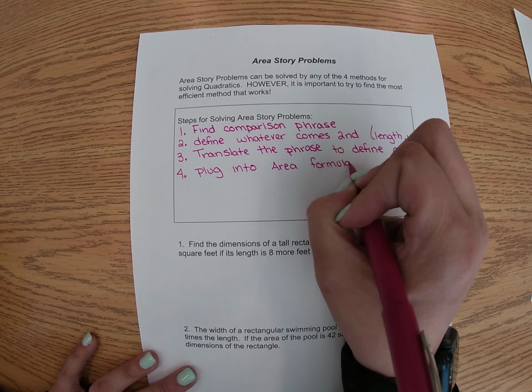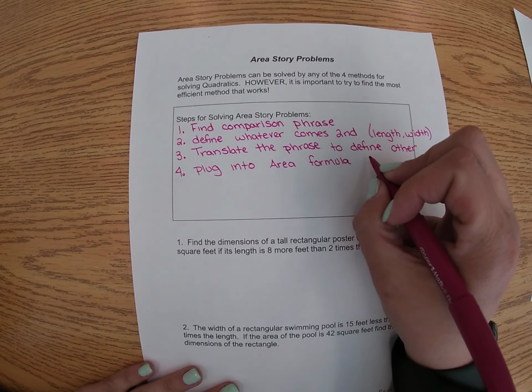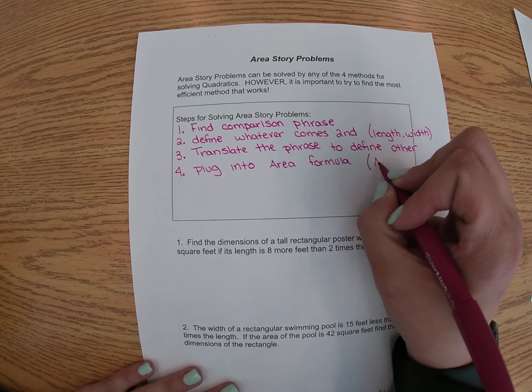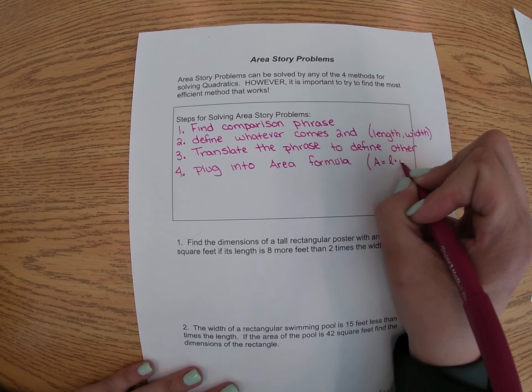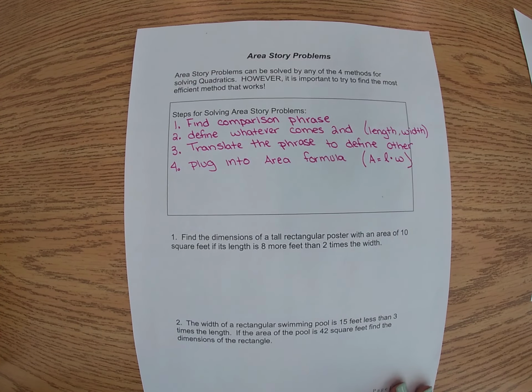Now, technically speaking, this could be the area of any shape. So this would work if it is the area of any shape out there, but everything we're going to be looking at is just going to be involving length and width. And the area formula then is for a rectangle, which will be area equals length times width. Sorry, this is an L for all of you who know cursive. That's a cursive L.